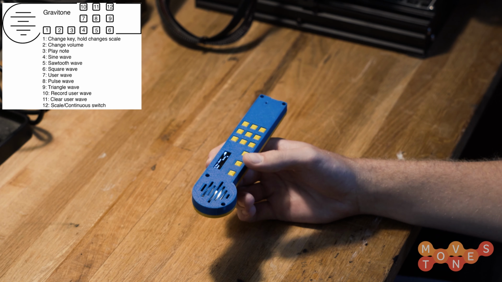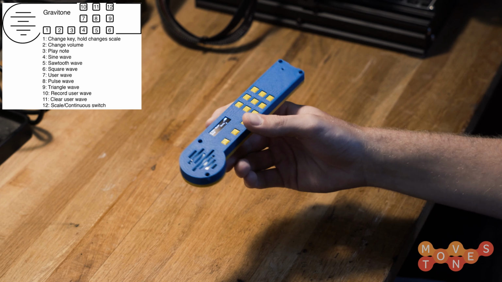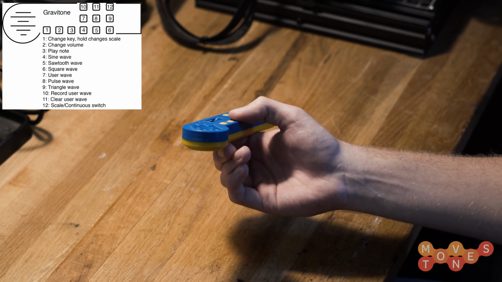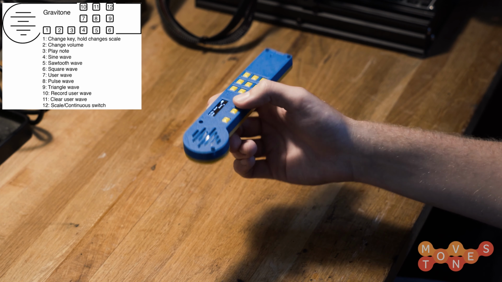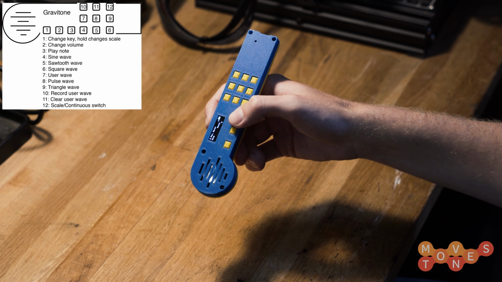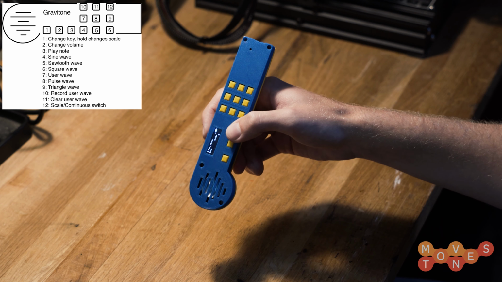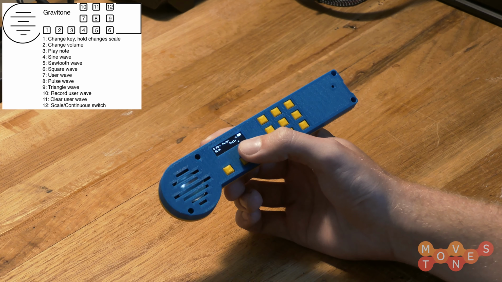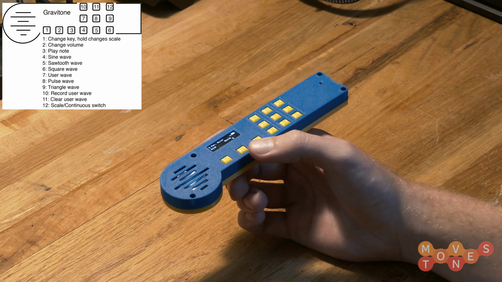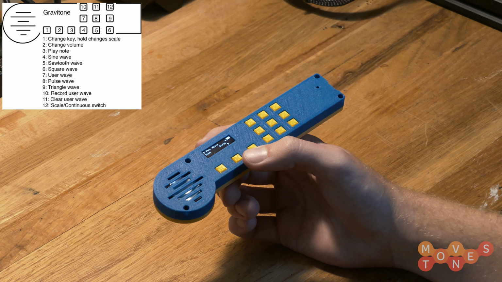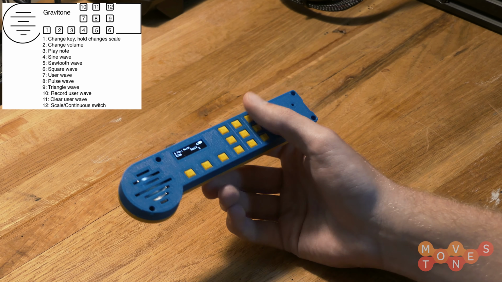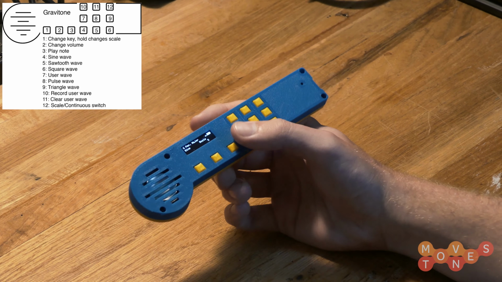The main way to change notes is to change the angle at which you hold the Gravitone. By angling up, you get a higher note, and by angling down, you get the lower notes of the scale. On screen, it tells you which note of the scale you're playing. Currently, there are 2 octaves of whichever scale you choose. Now, the buttons do different things.